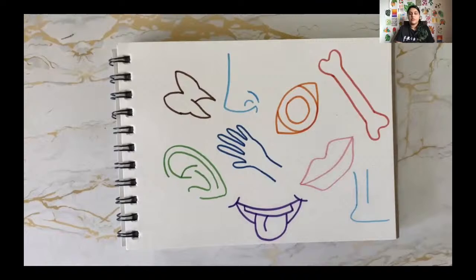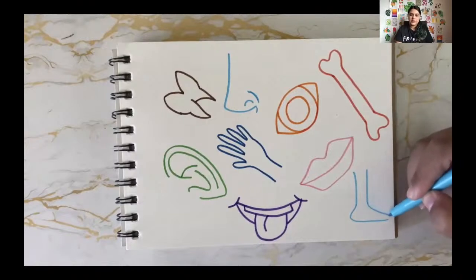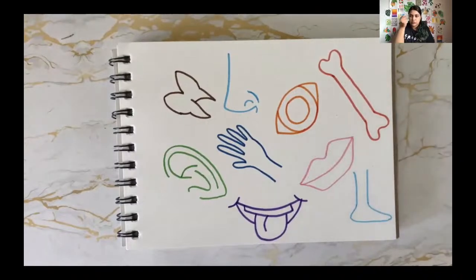And what we're going to do is a slanting line between the two gaps that we have in order to make it look like a foot. And we're going to do a small curve like so. And there we have a foot.